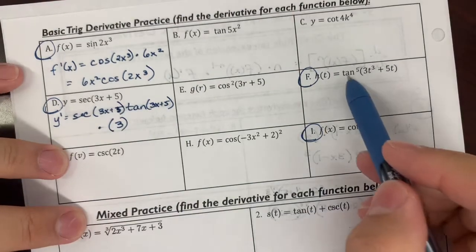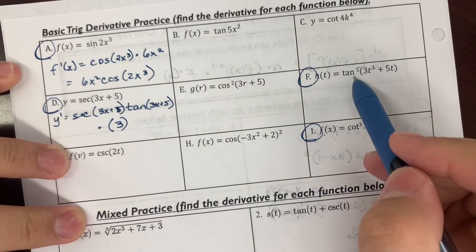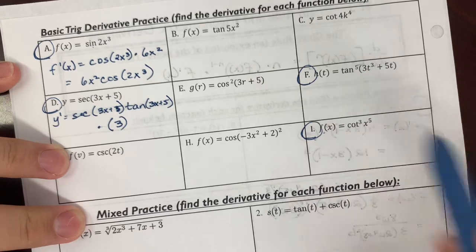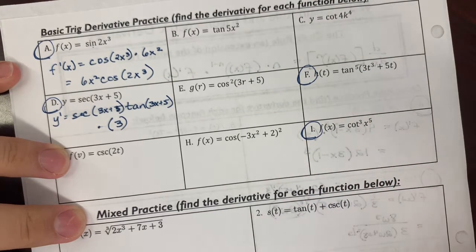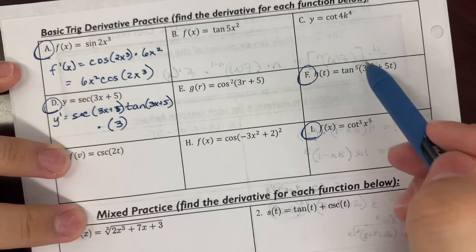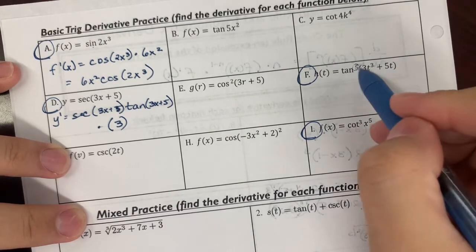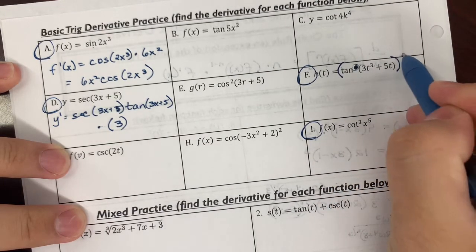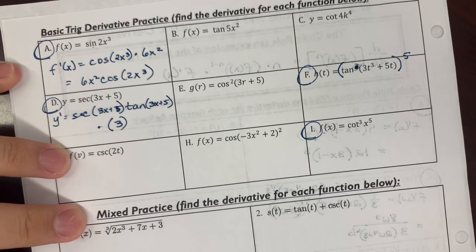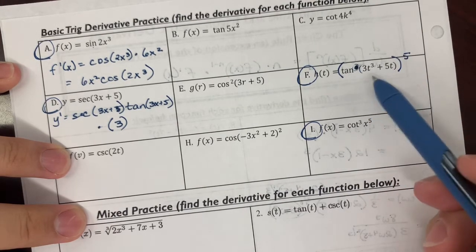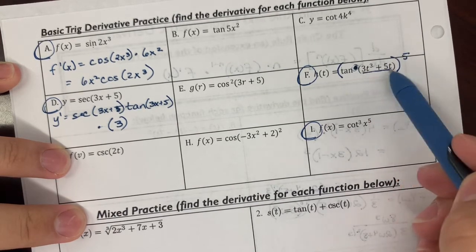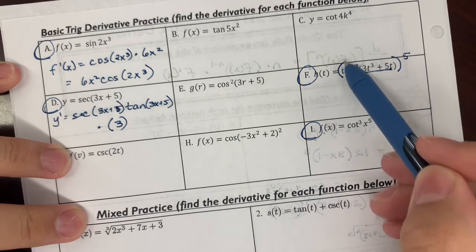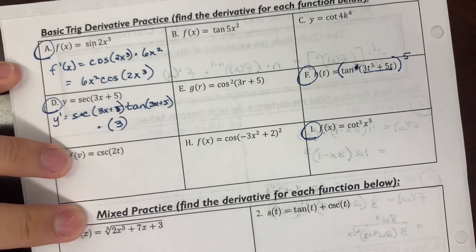All right, now this one is a little bit more complicated because now we have tangent to the 5th, right? So tangent raised to the power of 5 of 3t cubed plus 5t. I know some of you have a hard time understanding what to do with this 5, but really just ignore that for now and pretend like this whole thing is raised to the 5th power, okay? They put it there because they don't want to get you confused and make you think that the inside of the tangent is raised to the power of 5. They put it there so that you know that the whole thing is raised to the power of 5, right?